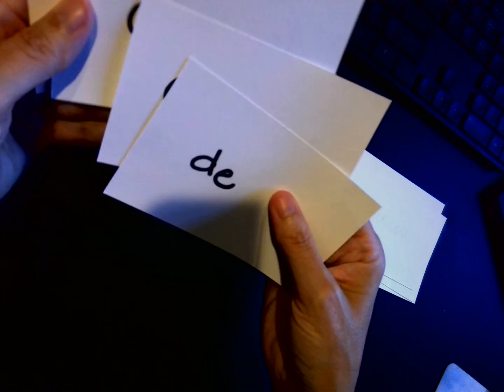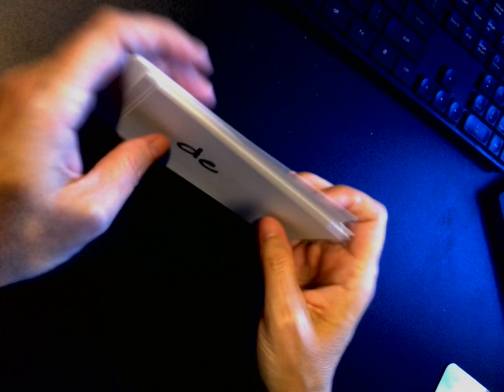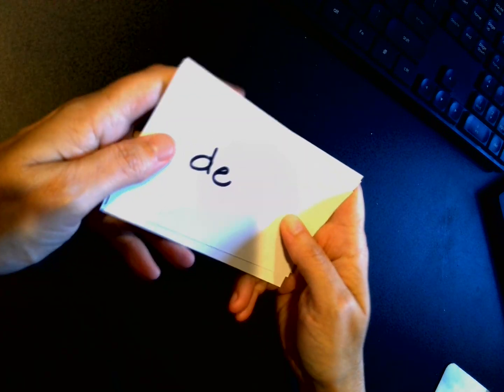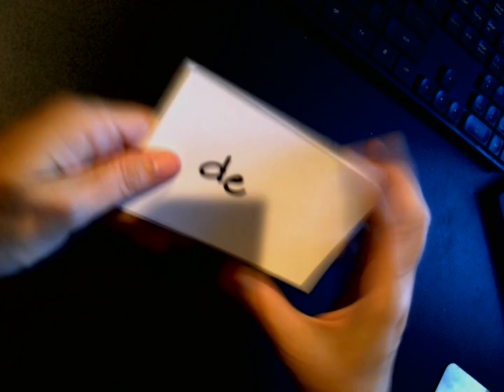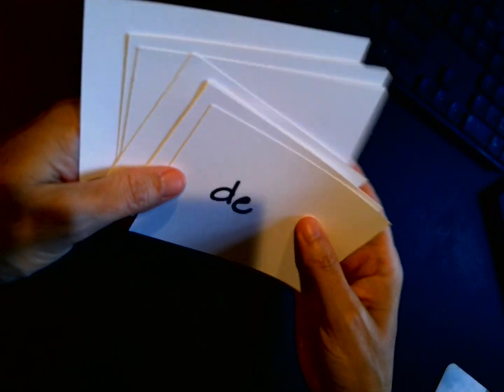There's a lot of different strategies you can use when using flashcards. Most importantly, keep practicing them. The more exposure you have to your flashcards, the longer they'll stay in your long-term memory.